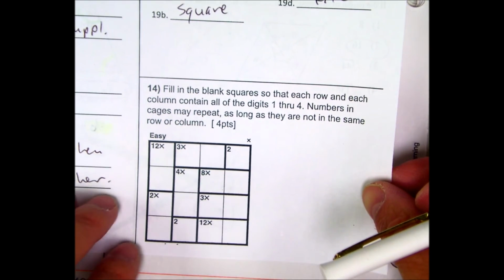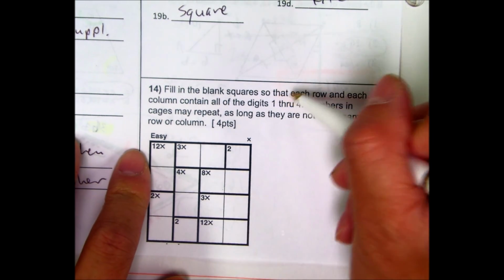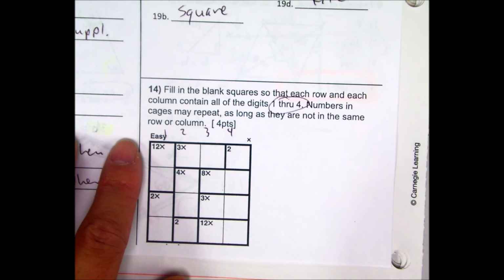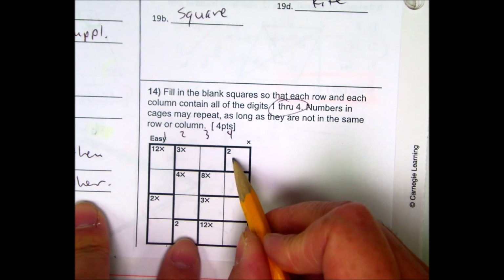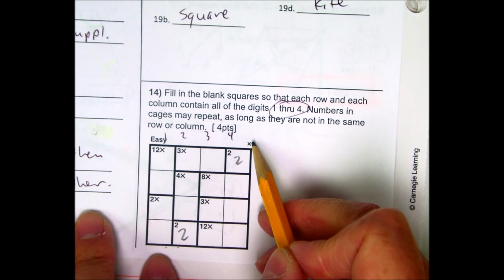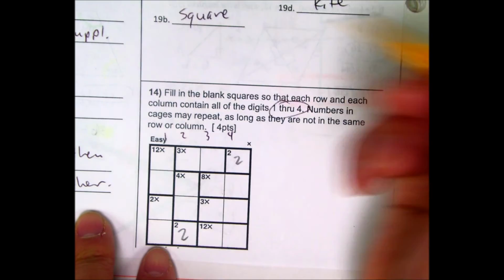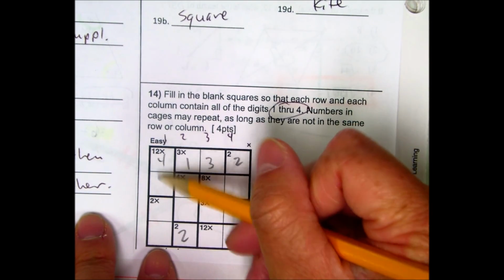And the last one, fill in the blank, so that each row and each column contain all the digits 1 to 4. So I'm going to write up here 1, 2, 3, 4. Numbers in the cages may repeat as long as they are not in the same row or column. So I'm going to look for the freebies. Those are what the math operations are. This puzzle will tell us that all of them are multiplication. Here I need 2 numbers that multiply to be 3. Guess here 1 and 3. We'll call this one 4. 2 numbers that multiply to be 12. That'll be a 3.